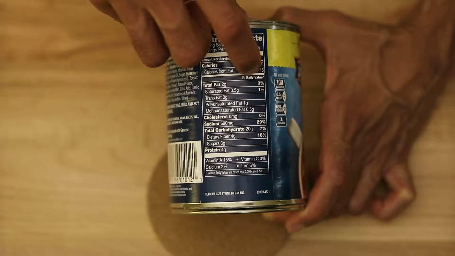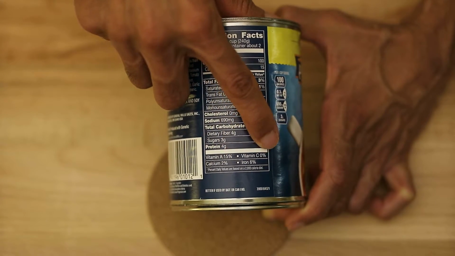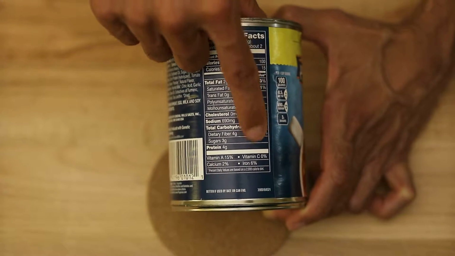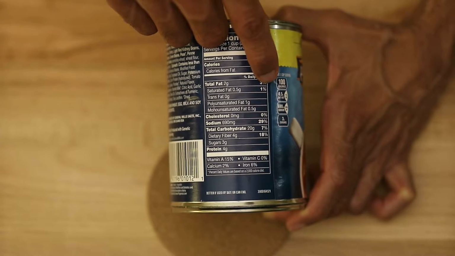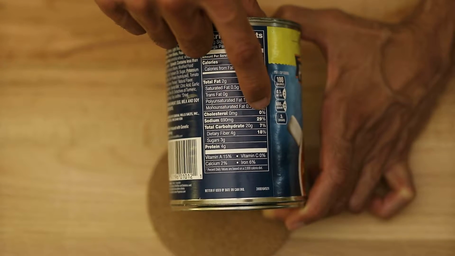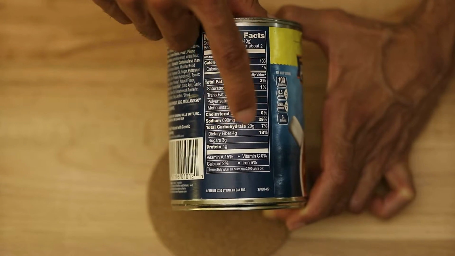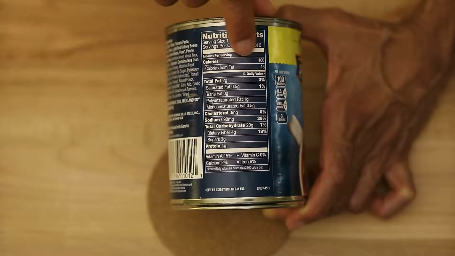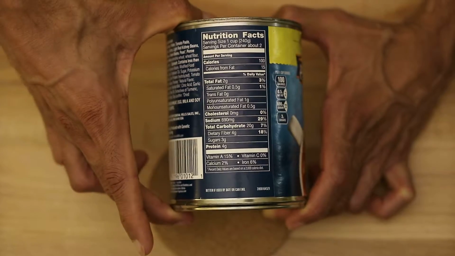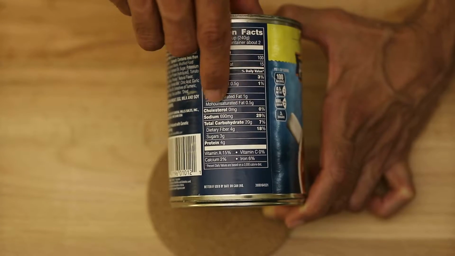Now the percent daily value. These numbers are based on a 2,000 calorie diet, so it helps put these numbers in perspective to see how much of your daily allotment it is. For example, in 1 serving you're getting almost 30% of your daily value of sodium. This entire can, remember, has 2 servings, so it's going to be almost 60% of your daily value in sodium, because as you can see here, it's percent of your daily value. It helps put these numbers in perspective.